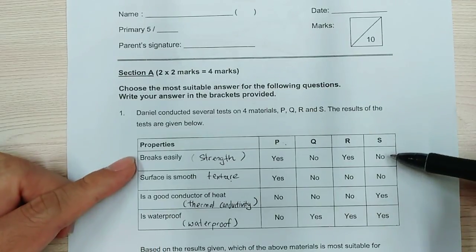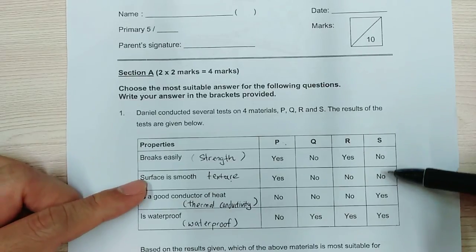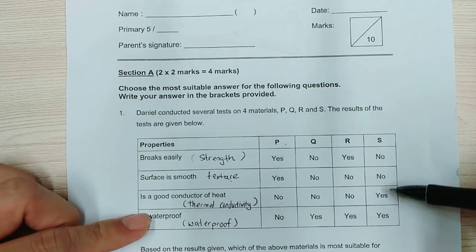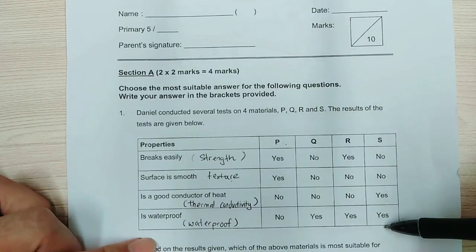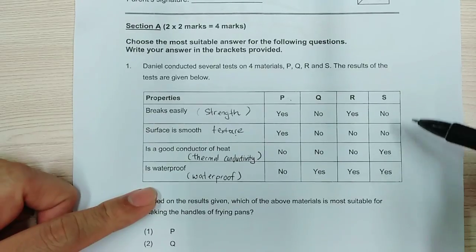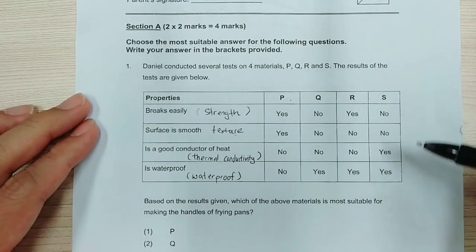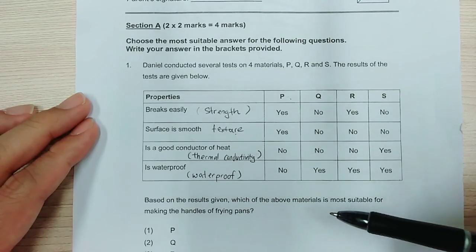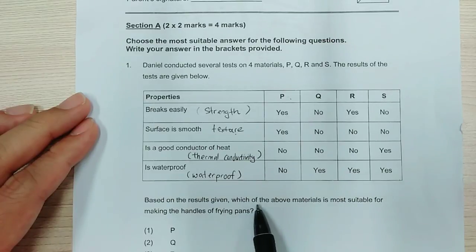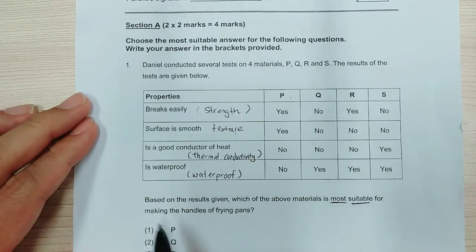Finally, S is something that does not break easily, so it is strong. It is something that has a rough surface. It is a good conductor of heat, and it is waterproof. Now, typically after you see something like this, the question will ask you to apply the knowledge and use the information here and apply it to a situation such as this, which is, which of the above materials is most suitable for making the handles of frying pans?